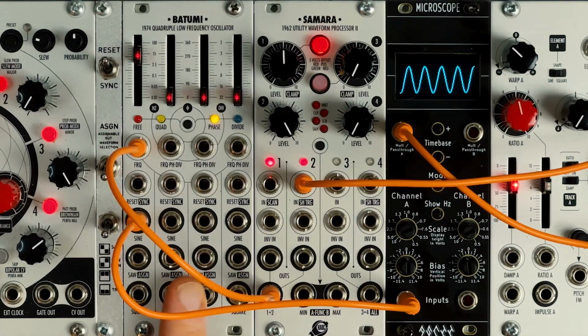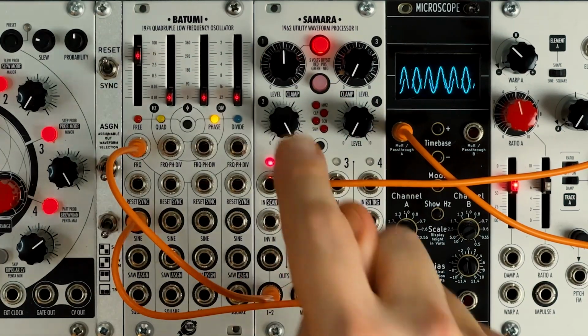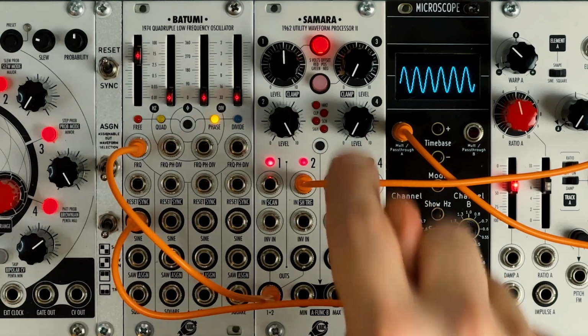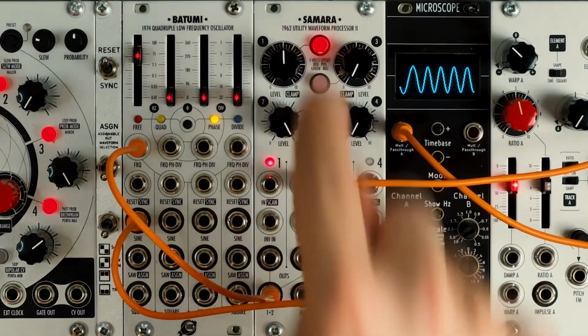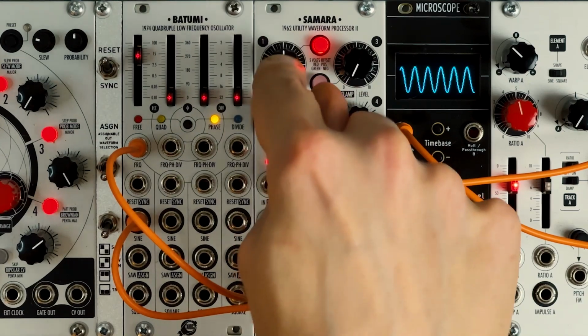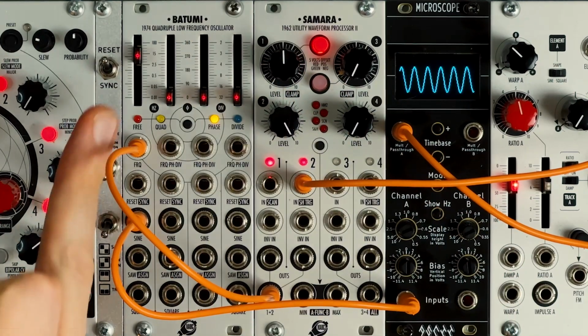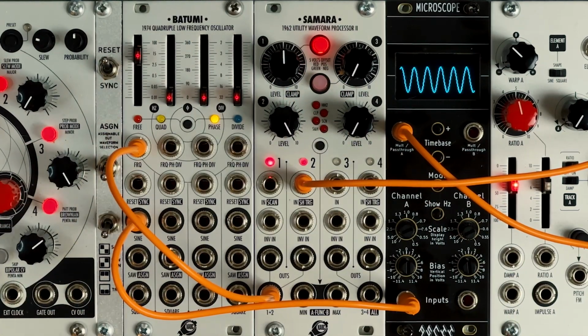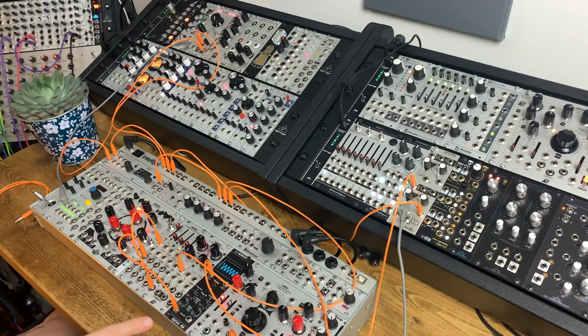So here I've got Batumi patched as an audio oscillator. I've got the frequency right up, and I'm feeding in a pitch sequence from the Turing machine, which I'm mixing with a bit of offset voltage from Samara on channel 1 just to give it another couple of volts, or push this frequency up even higher. I'm just taking the sine wave output at the moment, and it's going through the Optimix LPG, which I'm pinging with the pulse output from the Turing machine.